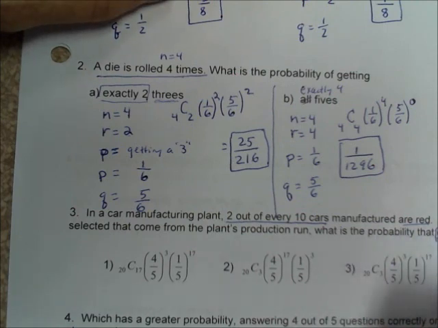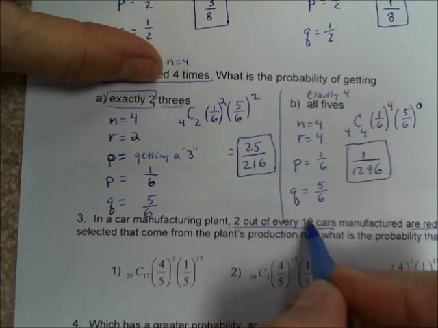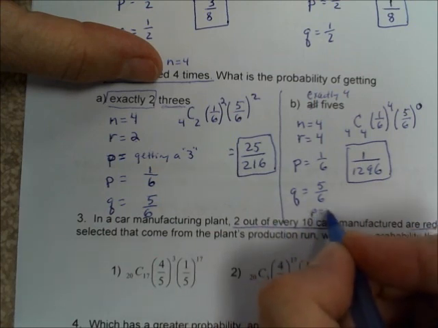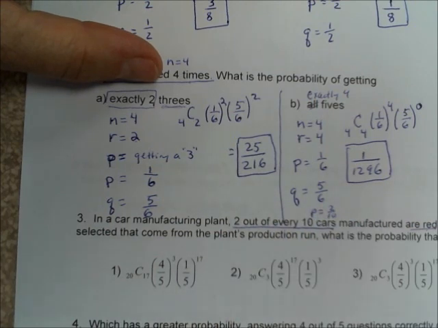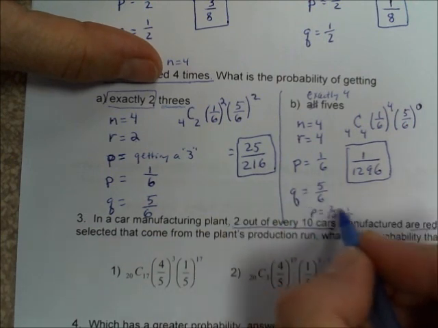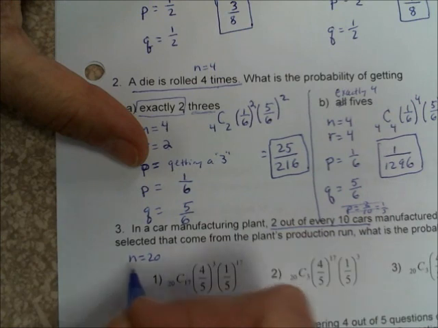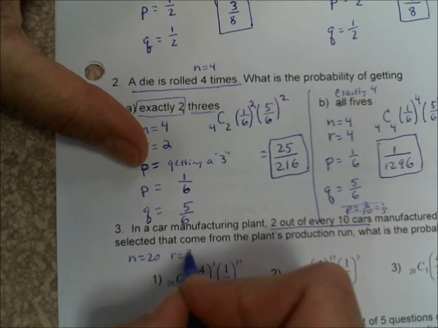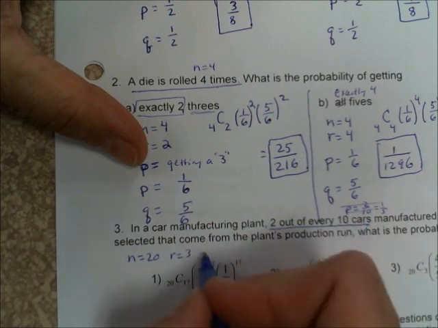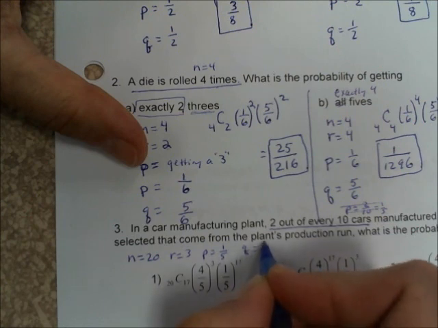Now 20 cars are randomly selected, so the total of 20 cars would be our N value, and the probability that the cars will be red is 2 out of 10. So the P value being 2 out of 10, well, 2 out of 10 is the same thing as 1 over 5. And don't confuse this question with the previous one. I should write it down here. So N is 20 because we have 20 cars. R is exactly 3. The probability that a car is red is 2 in 10, which is 1 in 5. And the probability that that car is not red is 4 in 5.